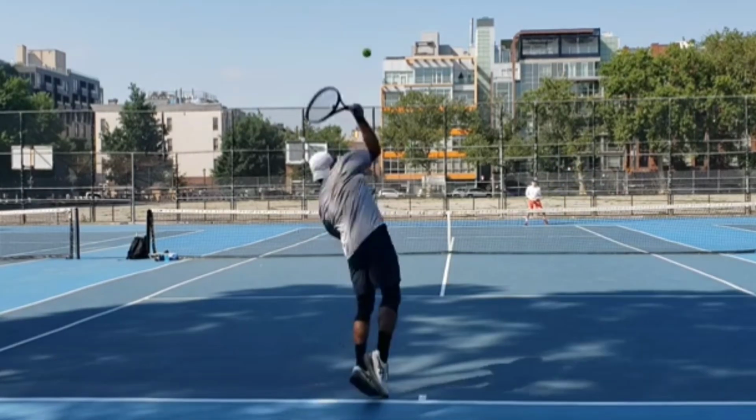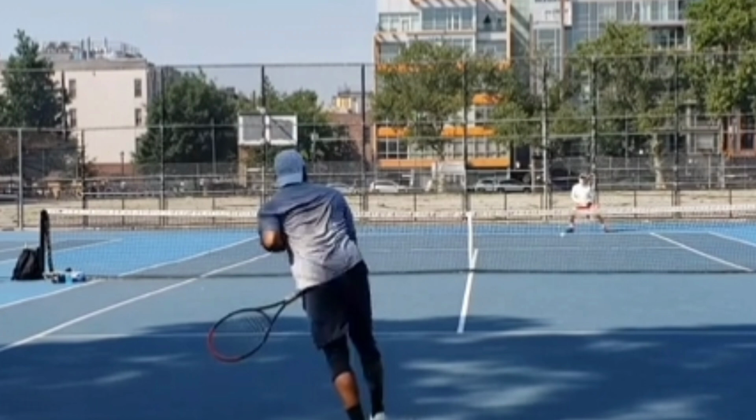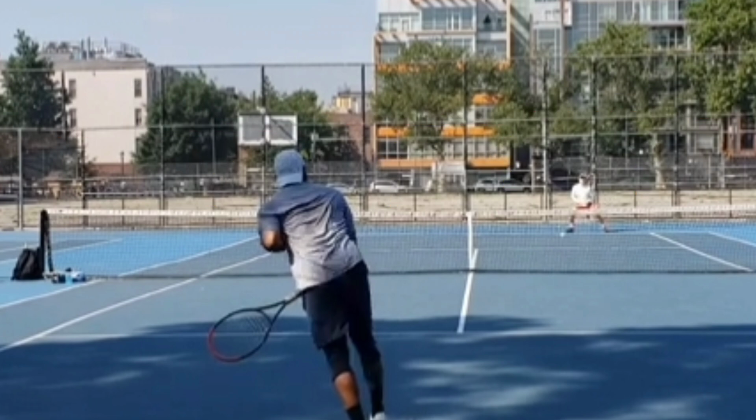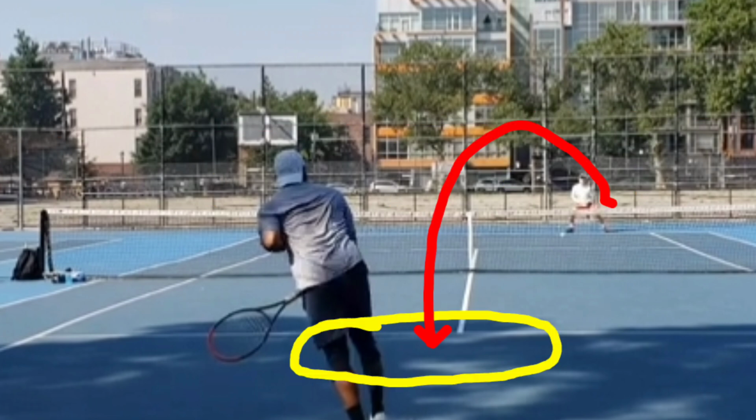To help you do that, after you split step, try to keep your body moving forward into the shot. Also, try to hit the ball a little bit heavier and higher over the net. And lastly, aim straight back at your opponent, because this is the best shot placement you can use in order to neutralize the server.